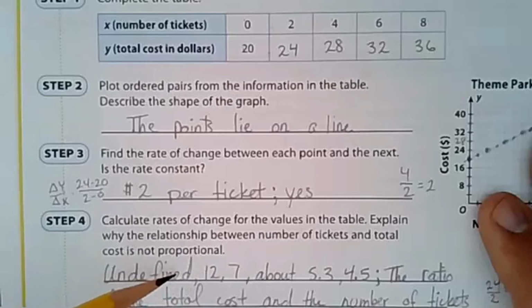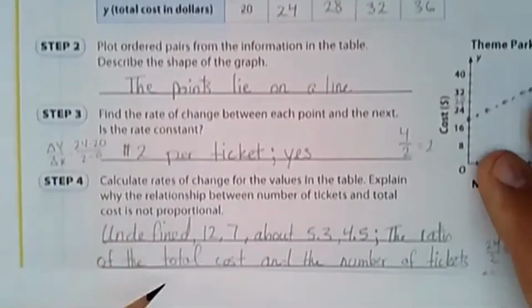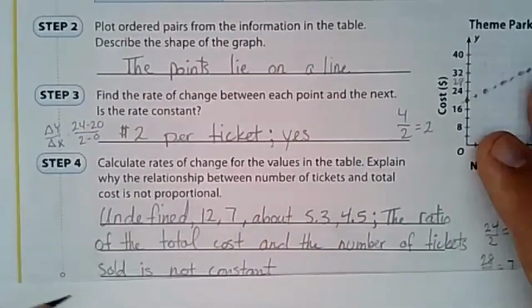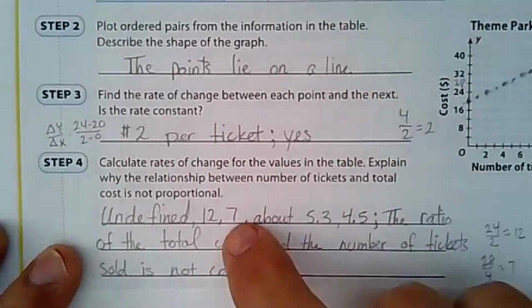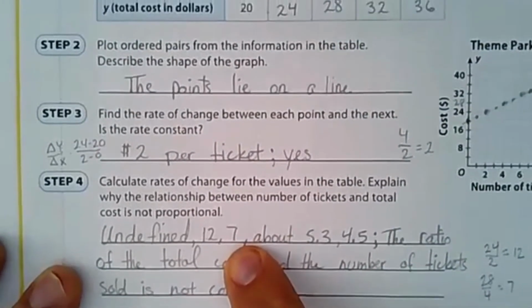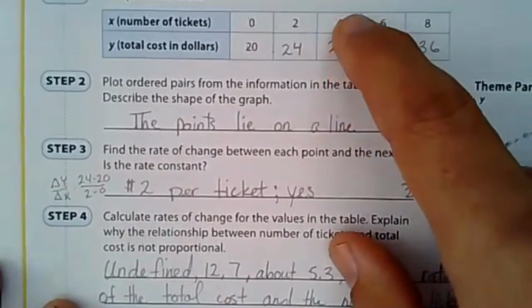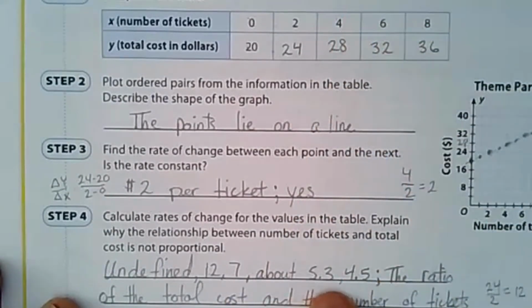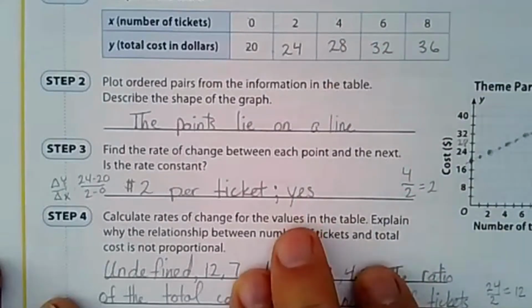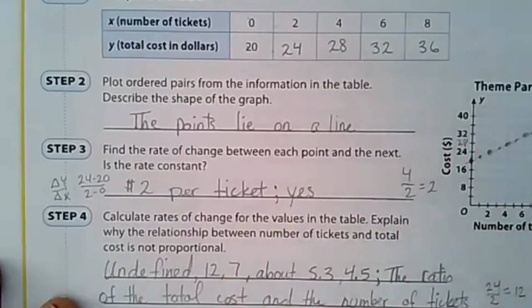It would have to be 12 and 12 and 12 all the way through. So the ratio of the total cost and the total number of tickets sold is not constant. I know I have these other things, but 28 divided by 4 is 7. 32 divided by 6 is about 5.3. And 36 divided by 8 is 4.5. But again, you can just stop right here and see, oh, not a constant rate of change.